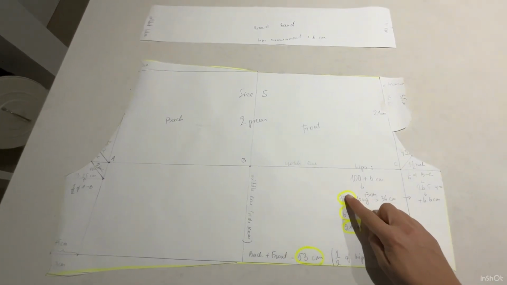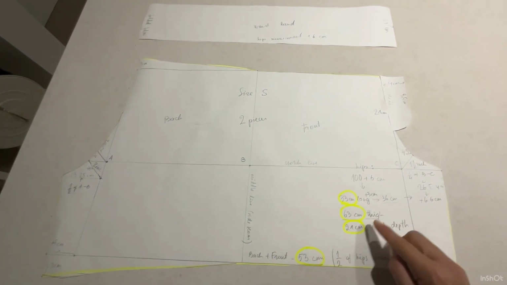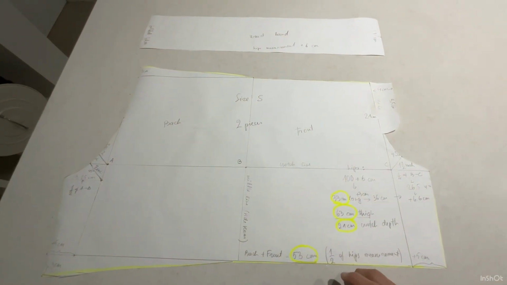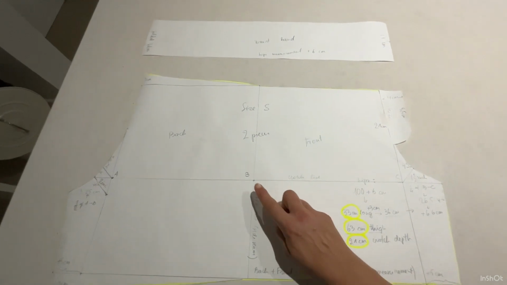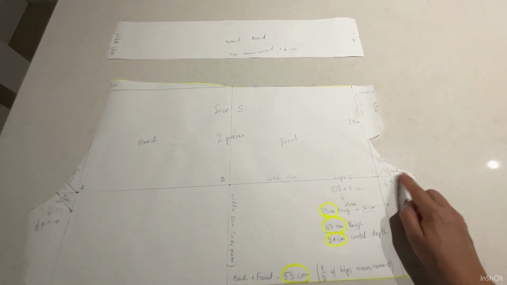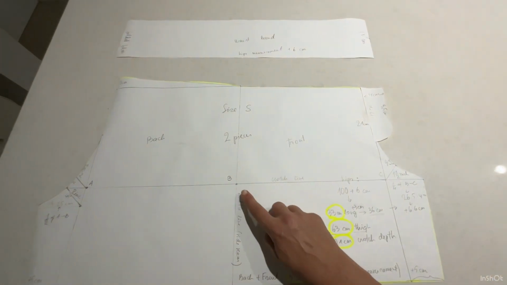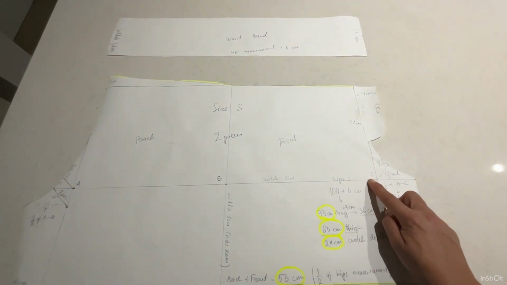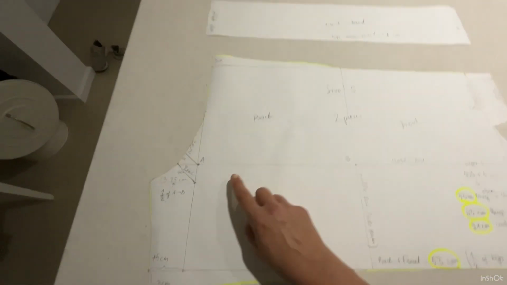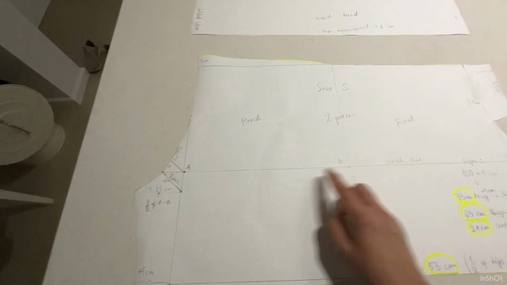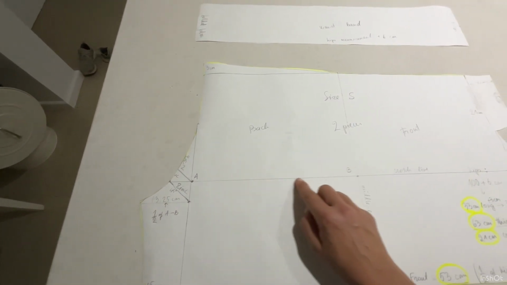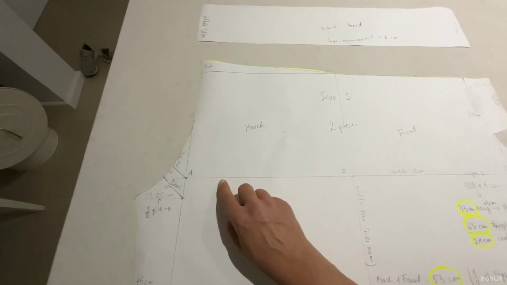I highlighted the measurements I took. They are in these yellow bubbles. And I added some more information, for instance, how to calculate this measurement. So it is 1/4 of this measurement. And how to calculate this measurement, crotch extension. So this is half of this measurement.